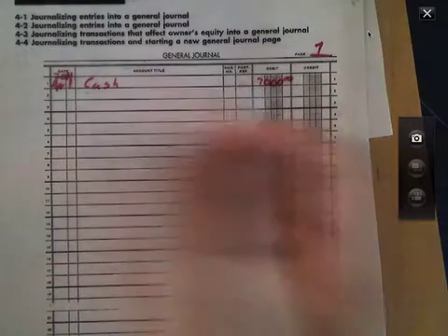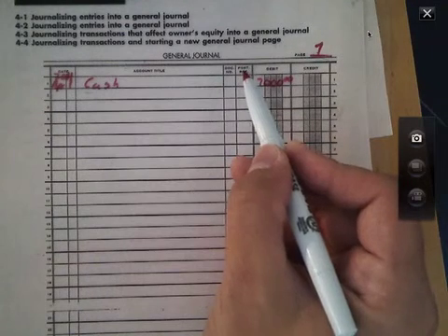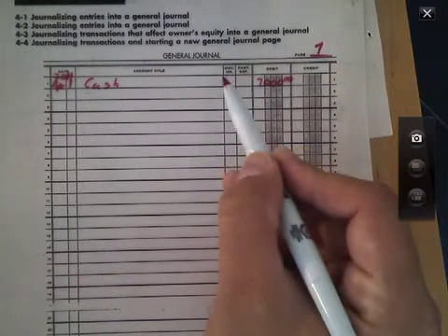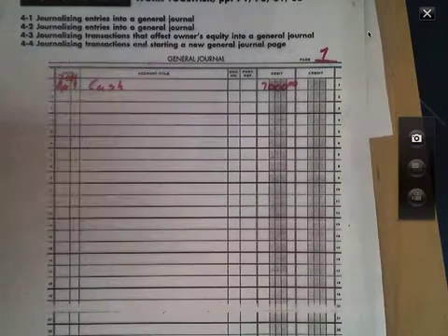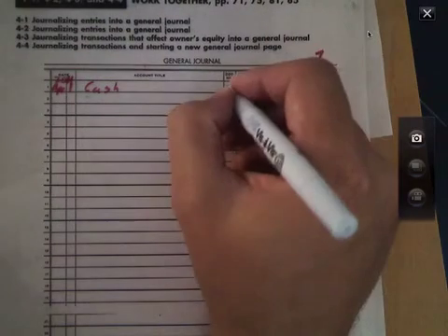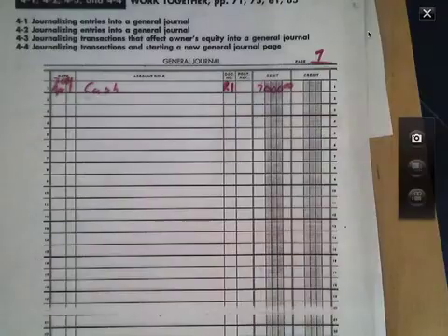Now, there are 2 extra columns here in the middle. This post-reference column, you won't use for a few more chapters. We'll get into that later, so just ignore that one for now. The source document, or the document number: if you look at that transaction, it says at the end investment $7,000 R1. If you did your worksheet like you were supposed to, R1 is the document number. It's pretty universal that in this book the document number comes last. R stands for receipt, so receipt number 1. When the owner puts the money in, you write them a receipt saying $7,000, you give it to them, and the store keeps a copy.